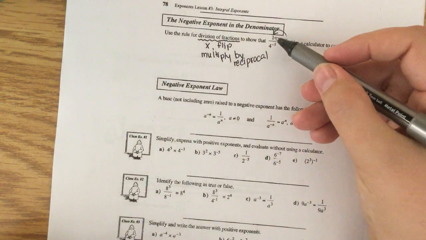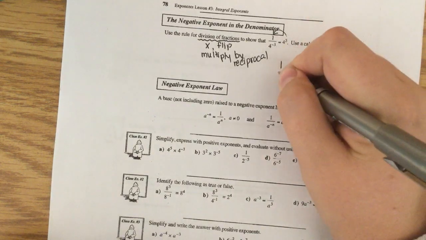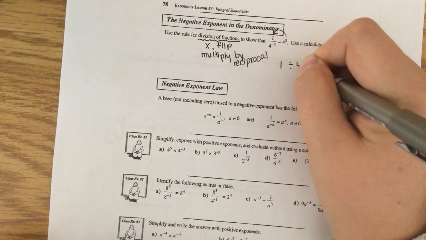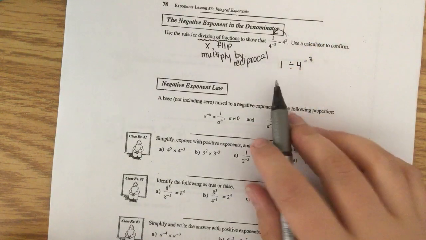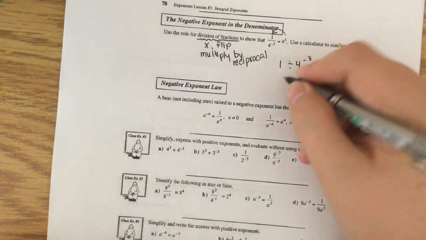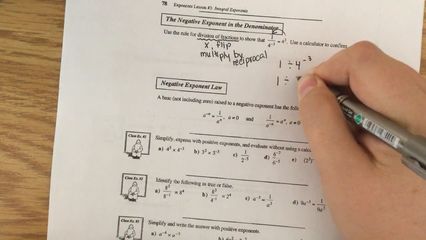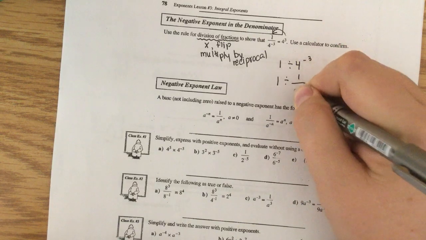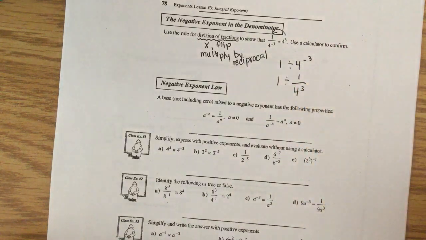And so I'm just going to rewrite this. 1 divided by 4 to the negative 3. Okay, so I'm just going to use the division sign so I can build myself a fraction and I can divide it. Okay, on the past page, we said 4 to the negative 3 is 1 over 4 cubed.